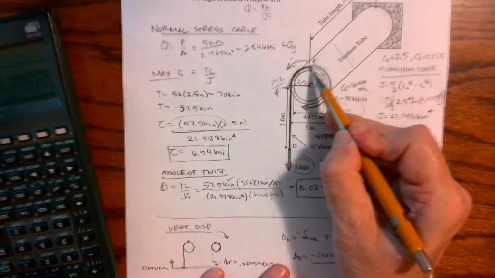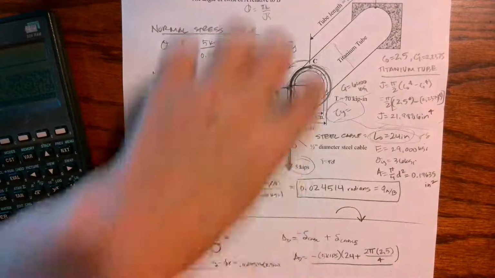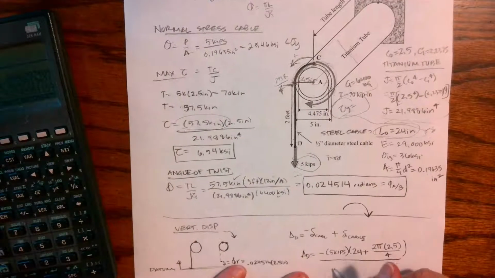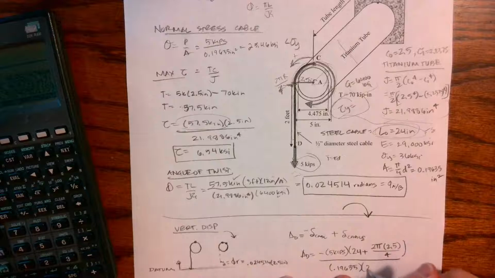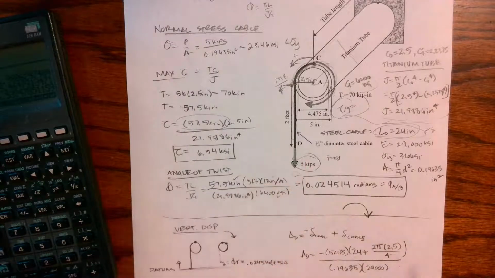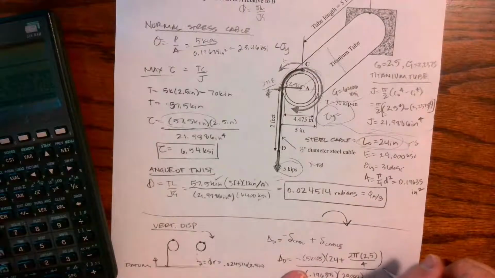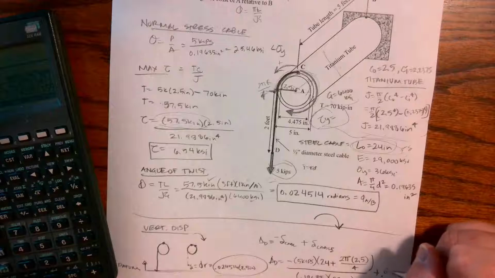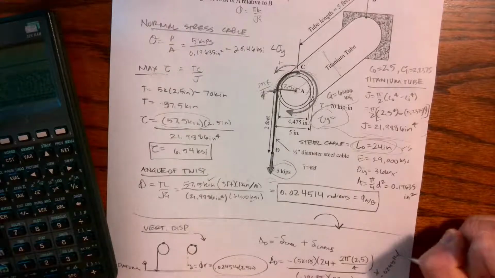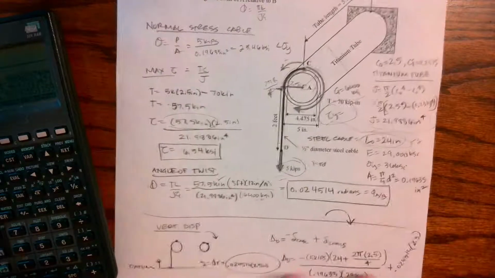It just says it's attached at C, so it can still stretch, over A, and we calculated A to be 0.19635 inches squared, and E is 29,000 ksi. So we're in kips and inches. And then we have plus this value. So we have plus 0.024514 times a radius of 2.5.